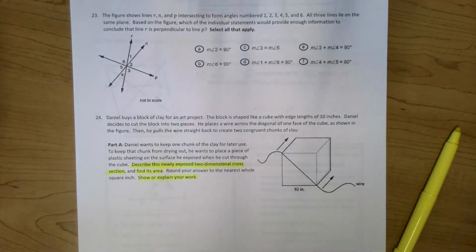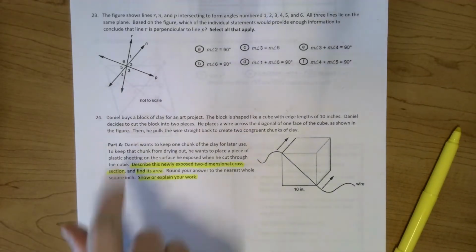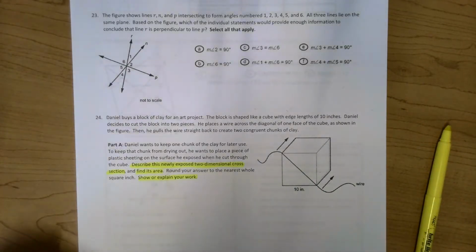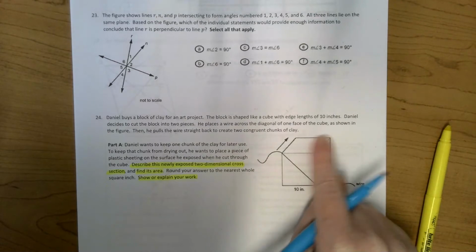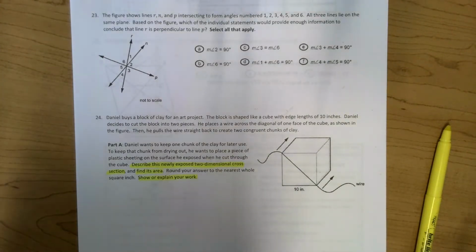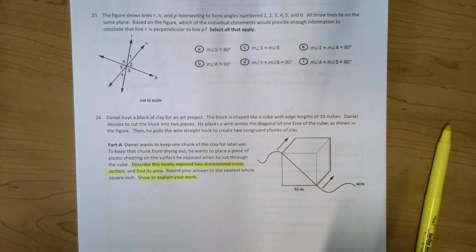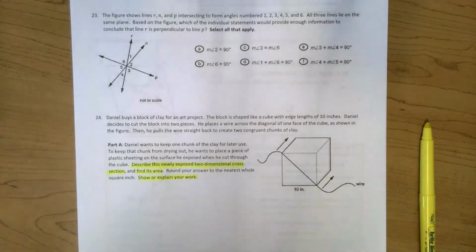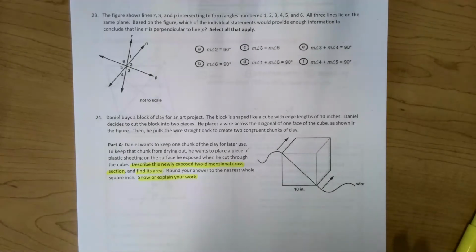Now let's go back and read what the problem's about. Now that we know what we're doing, we're looking for a cross-section and its area. Daniel buys a block of clay for an art project. The block is shaped like a cube with edge lengths of 10 inches. Daniel decides to cut the block into 2 pieces. He places a wire across the diagonal of one face of the cube as shown in the figure. He then pulls the wire straight back to create 2 congruent chunks of clay.